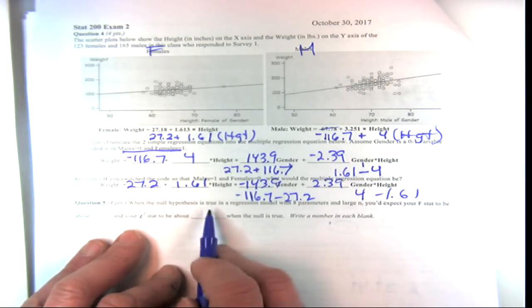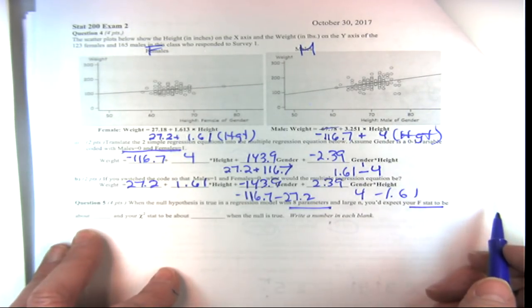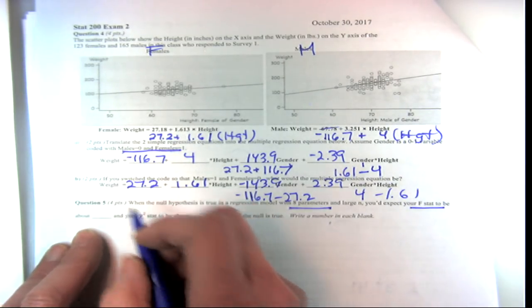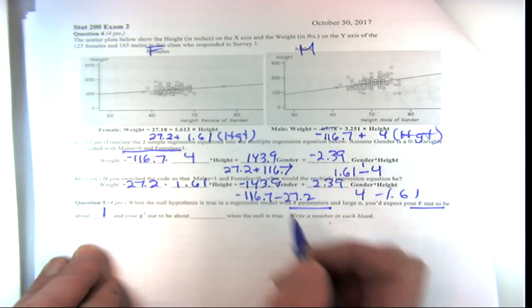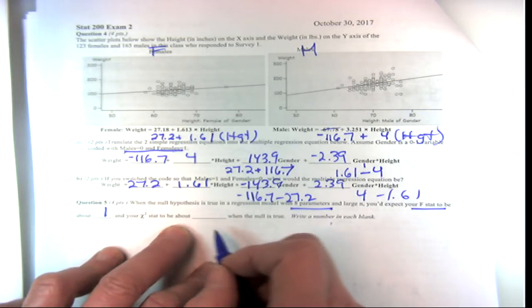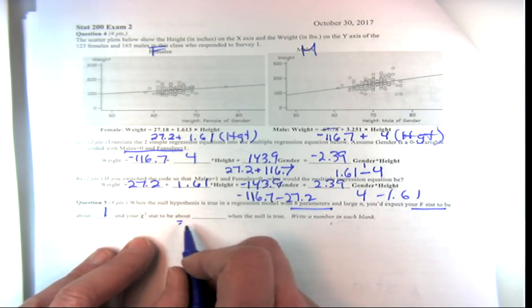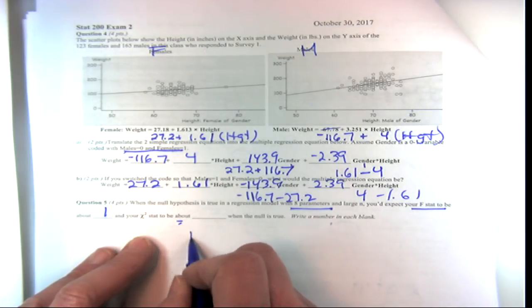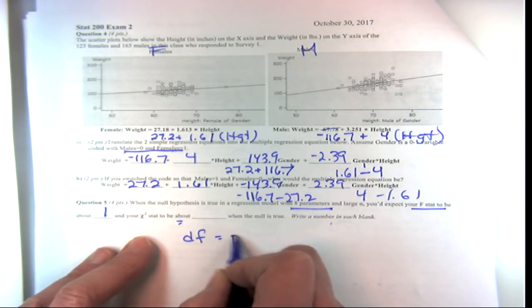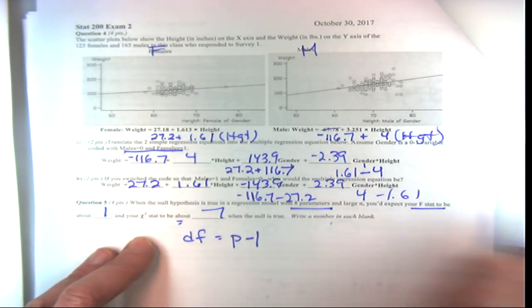Now, when the null hypothesis is true, with 8 parameters in large N, you'd expect your F statistic to be about 1. The mean of the F will be about 1. And the mean of the chi-square distribution is equal to its degrees of freedom, which is P minus 1. So that would be 7.